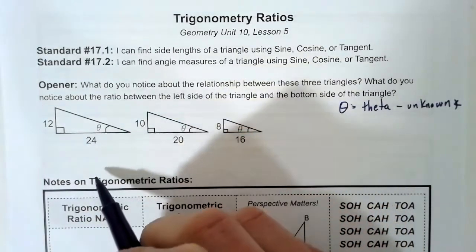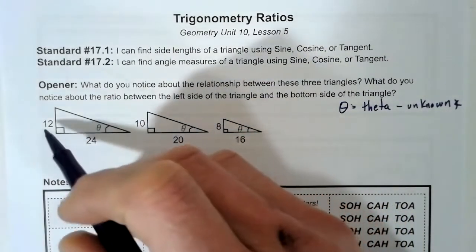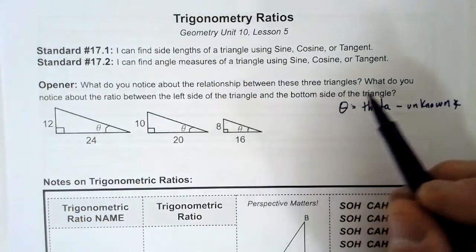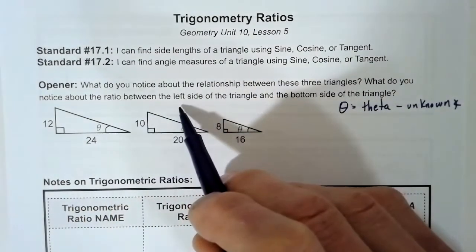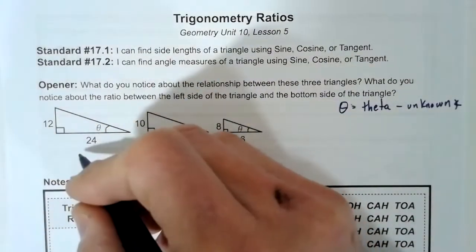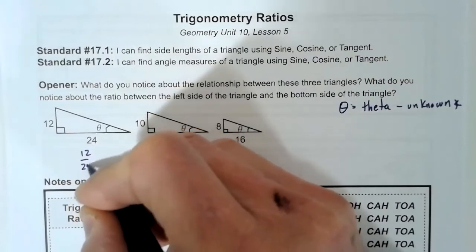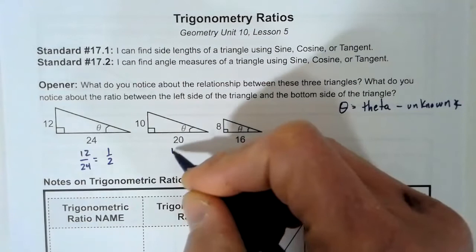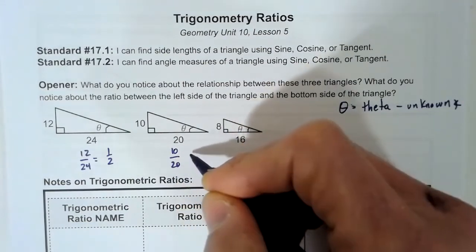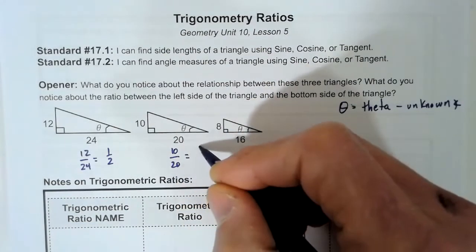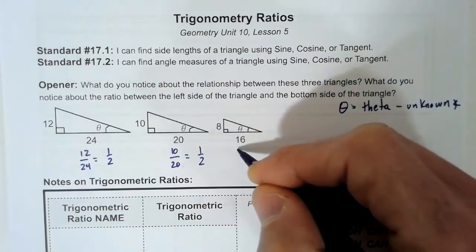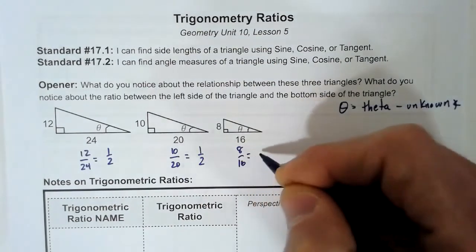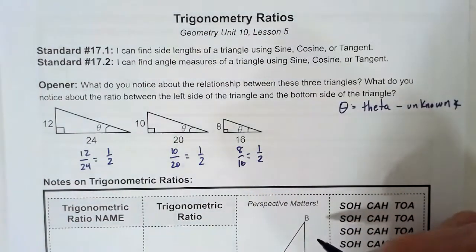Now, if we look at the 12 and the 24, that's what we're being asked about: the ratio between the left side and the bottom side. So 12 to 24, that's the ratio we're talking about here. That's reducible to 1/2. 10 over 20 is equal to 1/2 also. And 8 over 16, as you probably noticed, is equal to 1/2 as well.